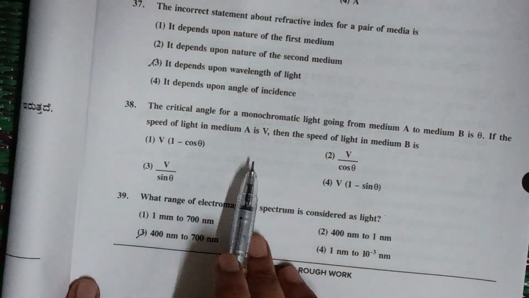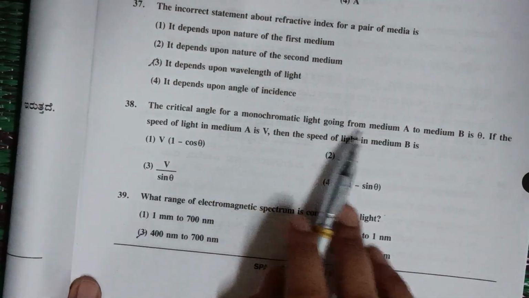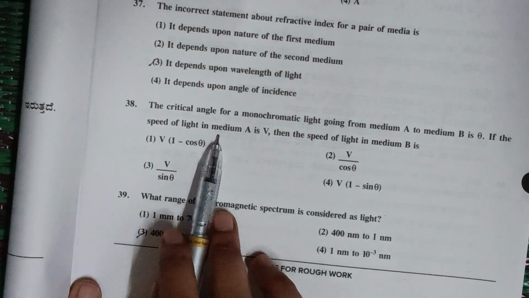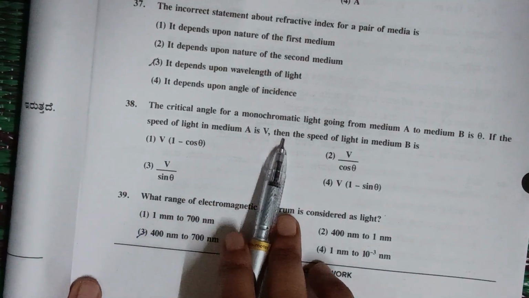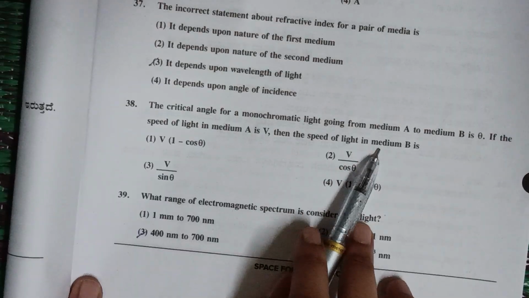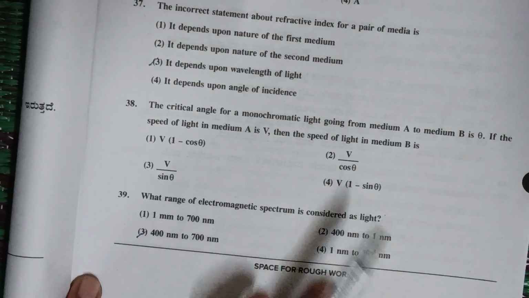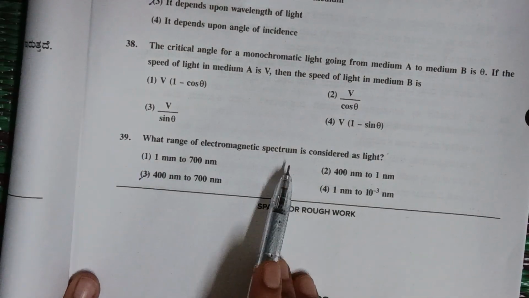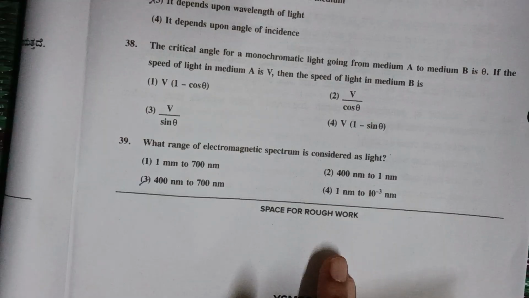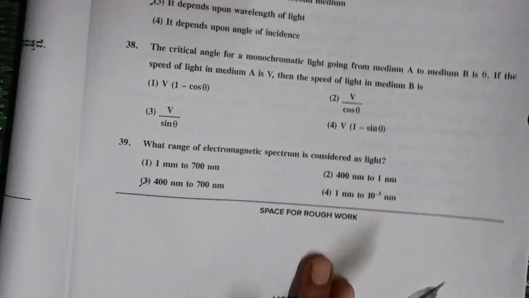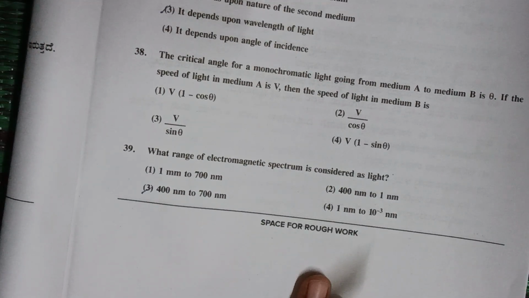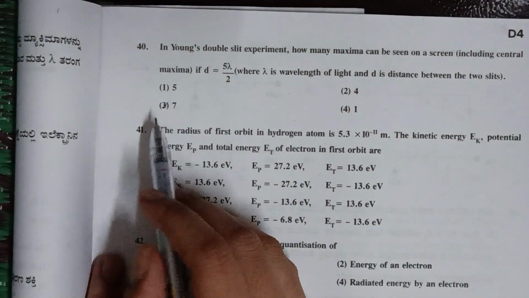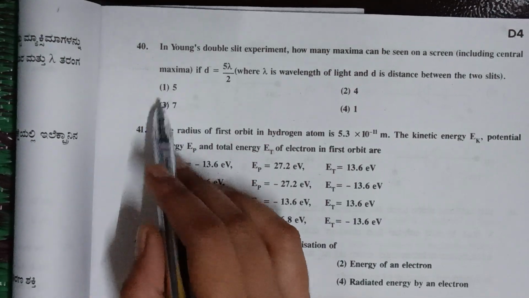The critical angle for a monochromatic light going from a medium A to medium B is theta. If the speed of the light in medium A is v, then the speed of the light in medium B is. Option 3 is the correct answer. What range of electromagnetic spectrum is considered as light? Answer is 3. For the 40th question, the answer is 1.